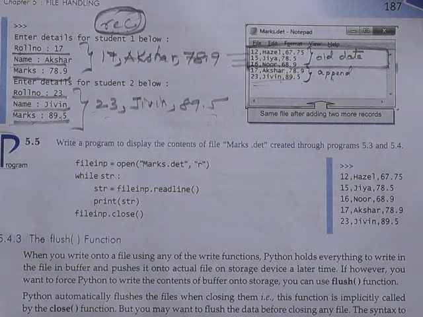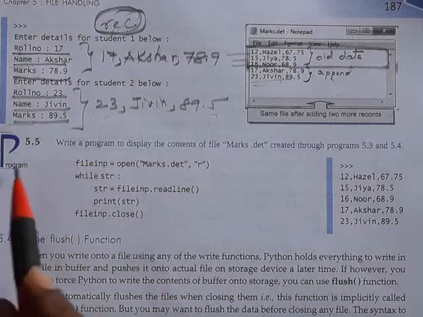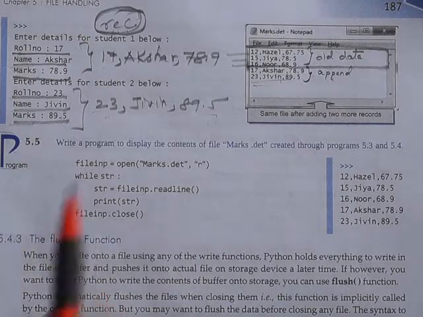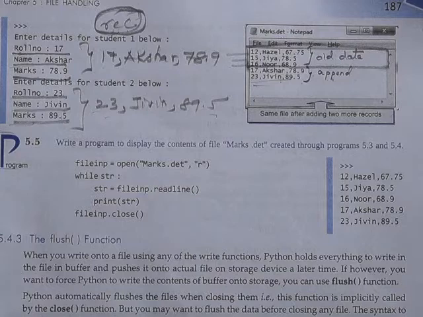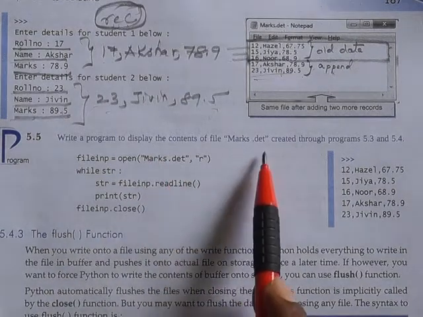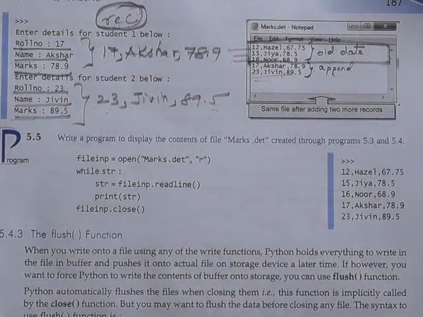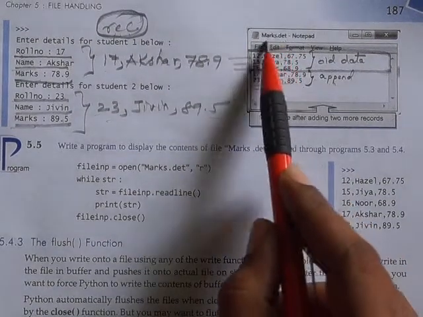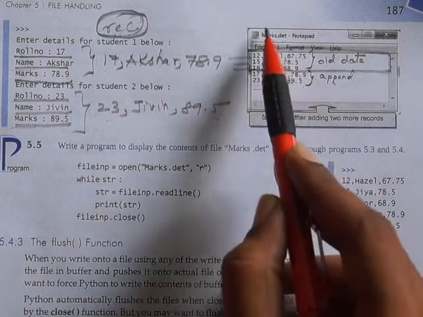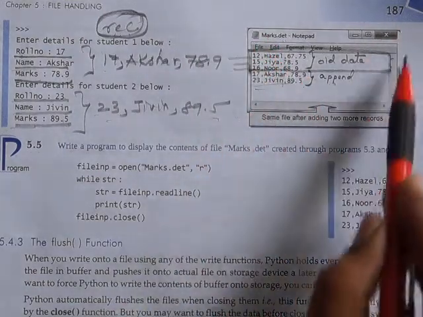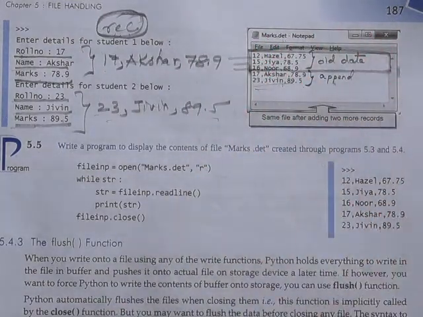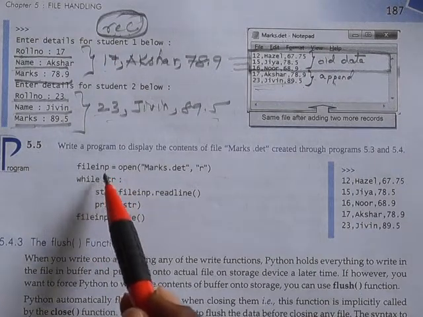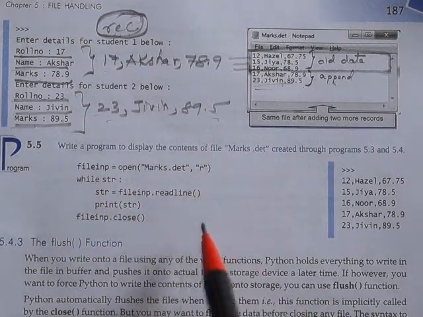Take page number 187 and program number 5.5. Write a program to display the contents of marks.date created through the programs 5.3 and 5.4. Listen, marks.date. Okay, program is ready. It is already there. Clear? Okay, fine. So come to the program. I'll explain this program to you.